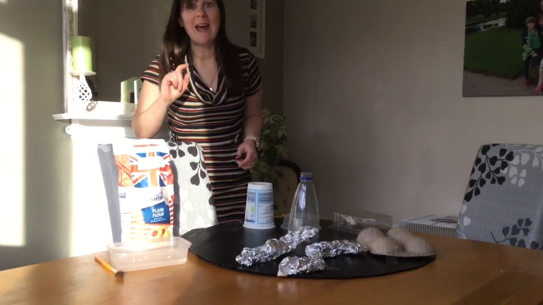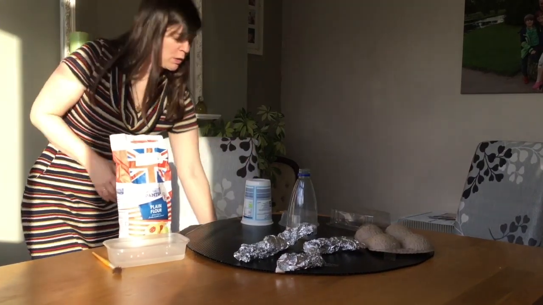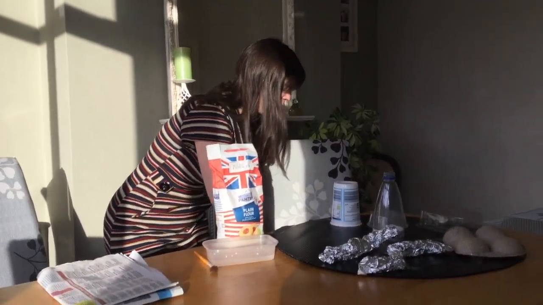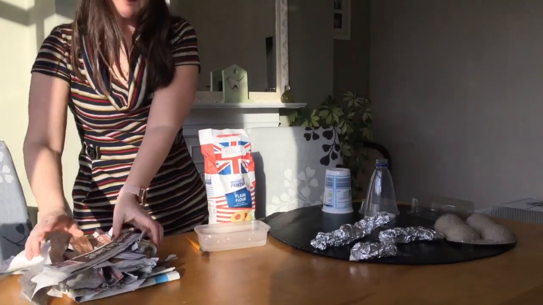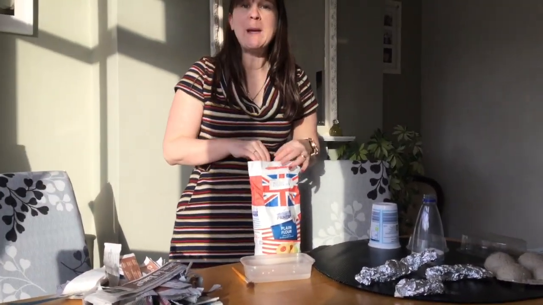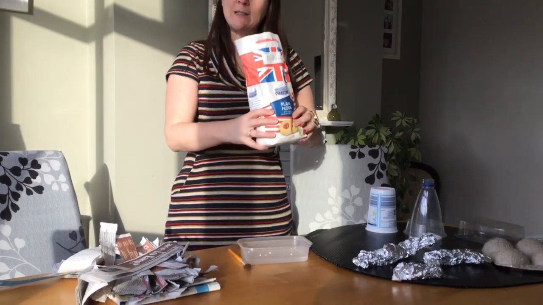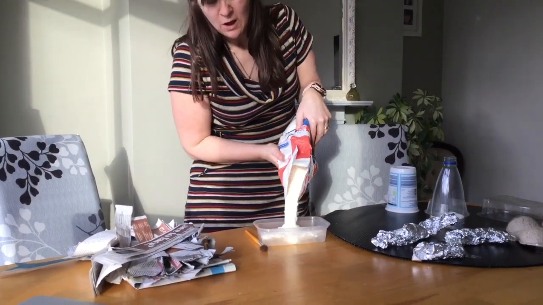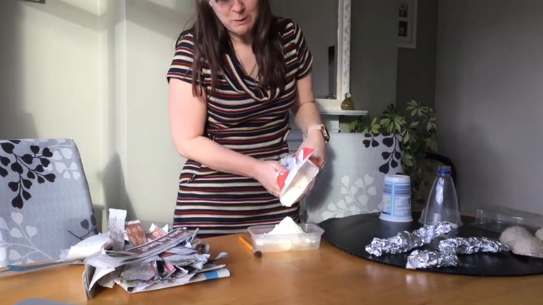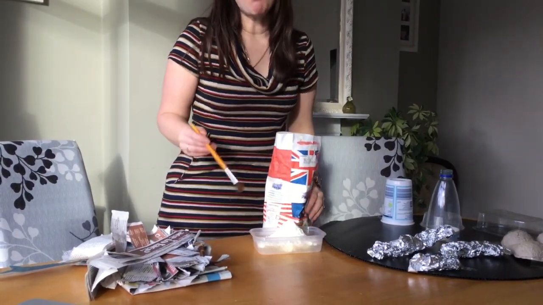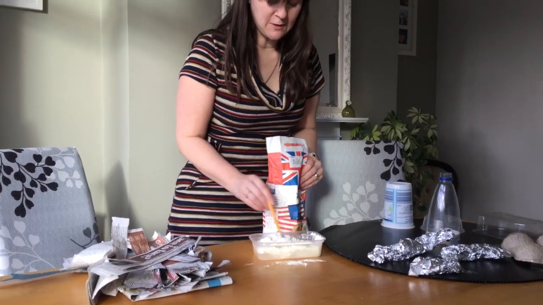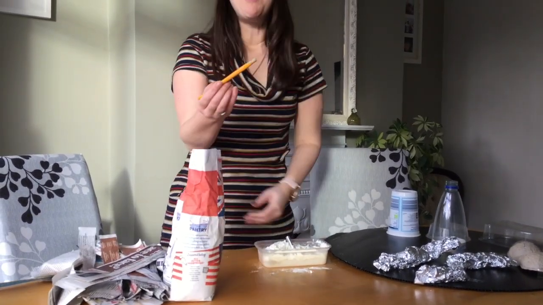So good. Now for the messy part. We're going to need some newspapers. Now I've ripped my newspapers into strips because we're going to make some paper mache. We need some flour and water, and this is going to make our glue. You might want to put some old newspapers down on the table and some old clothes on so you don't get too messy.